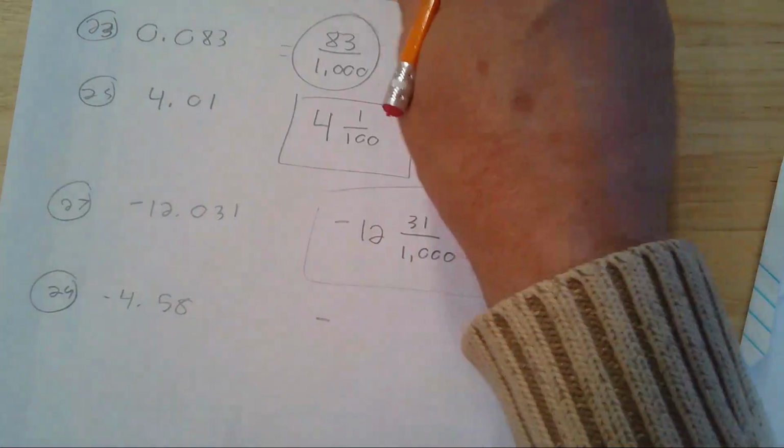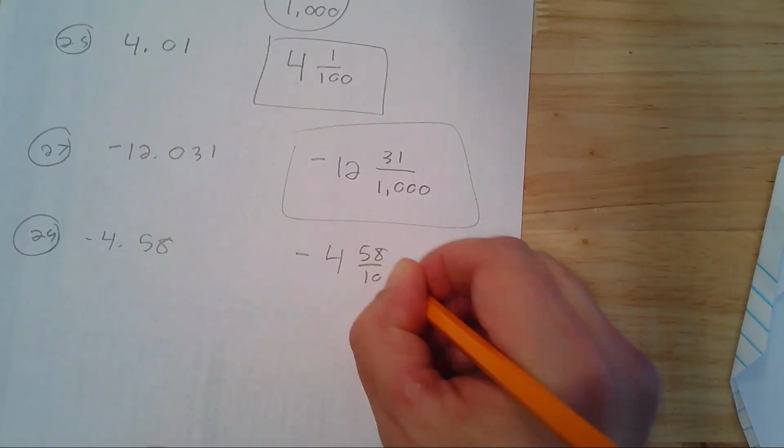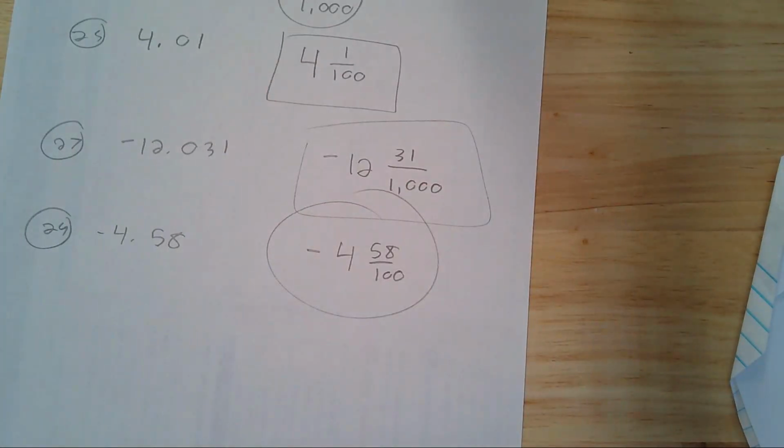29, Evangeline. Negative 4 and 58 over 100. Right, 5,800. And of course, normally we'd simplify this, but for what we're accomplishing at the moment, that is not the objective. So just leave it in unsimplified form. Good with this part?